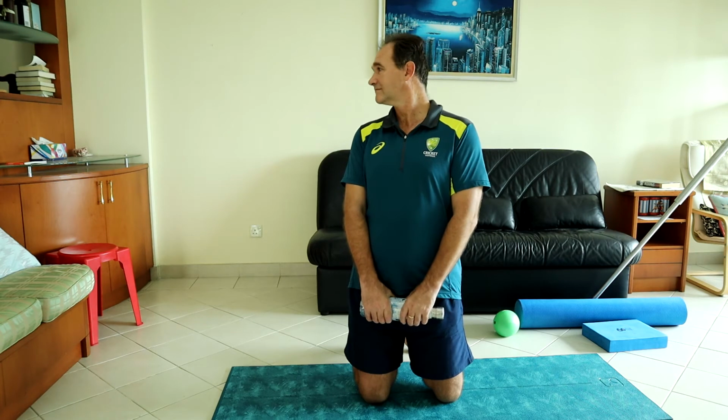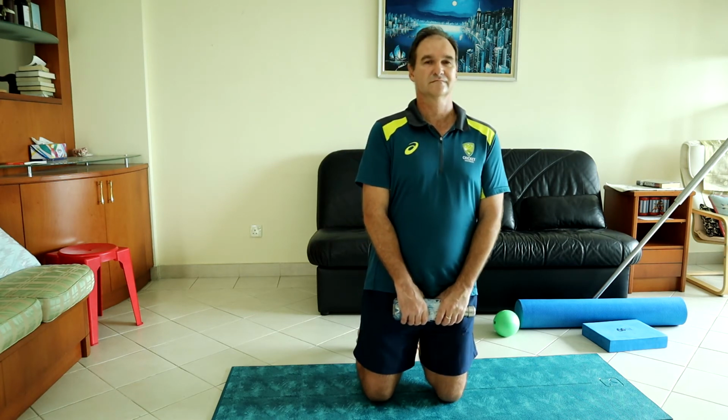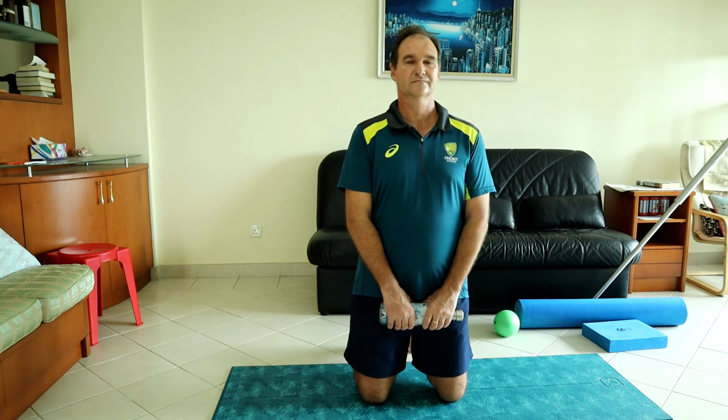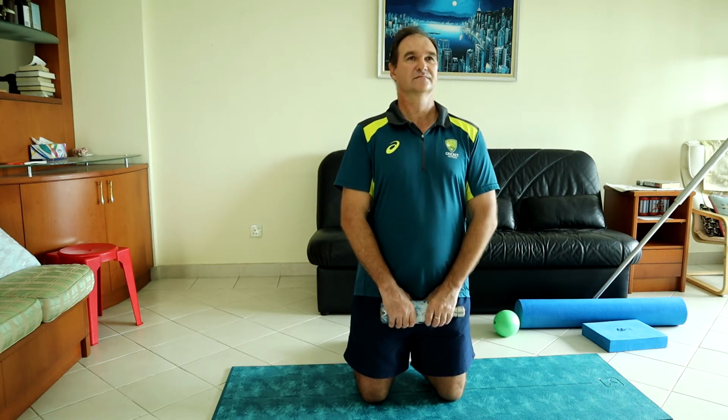Begin a tall kneeling posture by placing both knees on the ground, just wider than your hips. Your lower leg remains parallel and your ankles are plantar-flexed. Your pelvis remains in a neutral stacked position with a tall spine, and your shoulders and hips remain squared off.